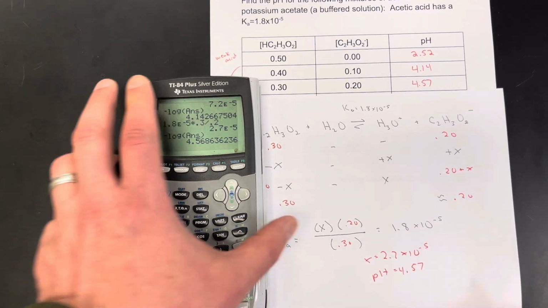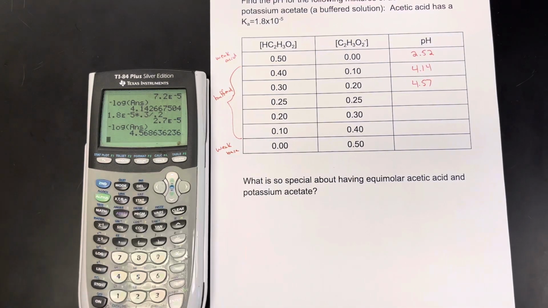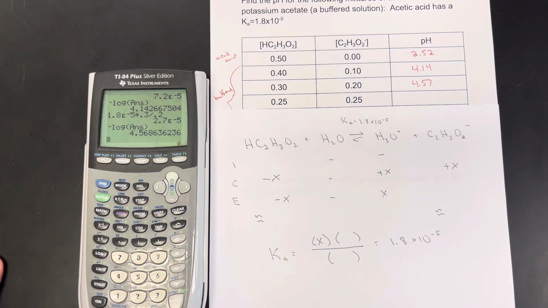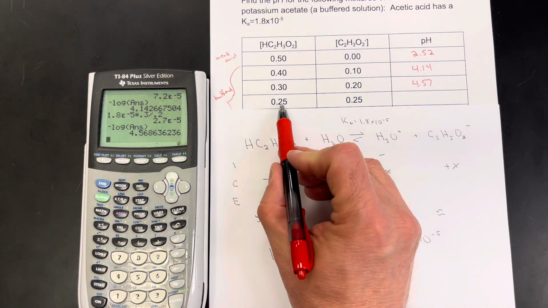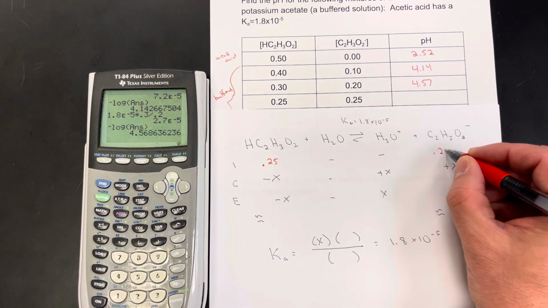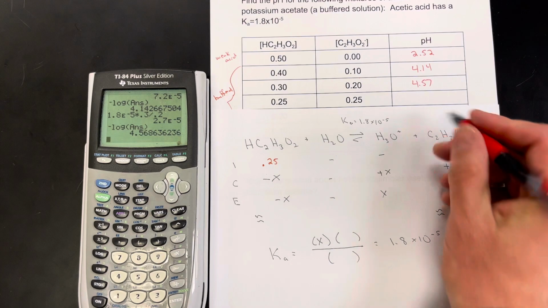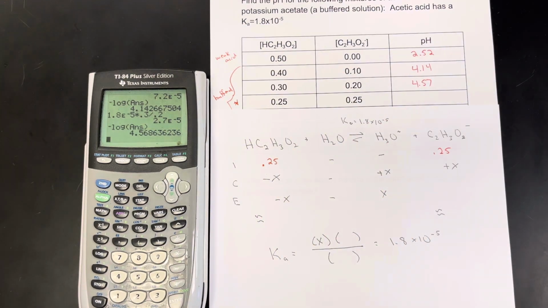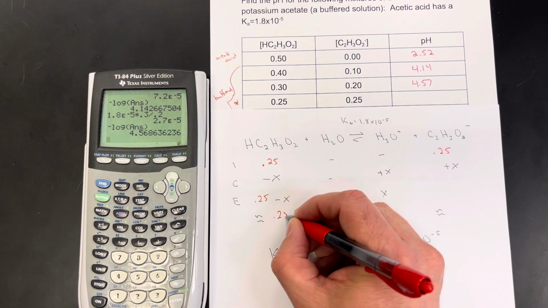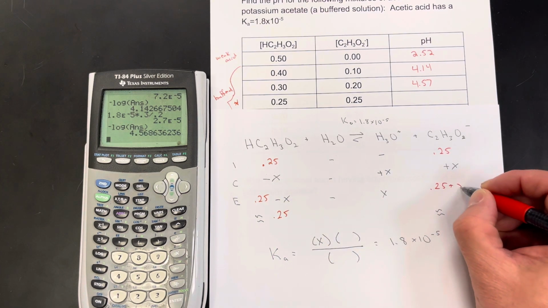Now, you might say, well, I think I got the hang of this. But I wanted to go one more time because there's something special with the next problem. And that is that the acid and the conjugate base have the exact same concentration, and there's something special with that one. So I'm going to come over here and star it. And as you can see, if I fill out my chart, I'll get something like this.